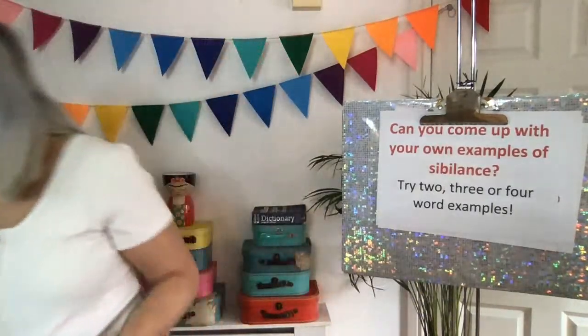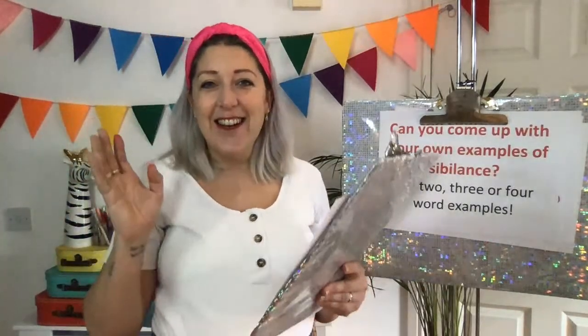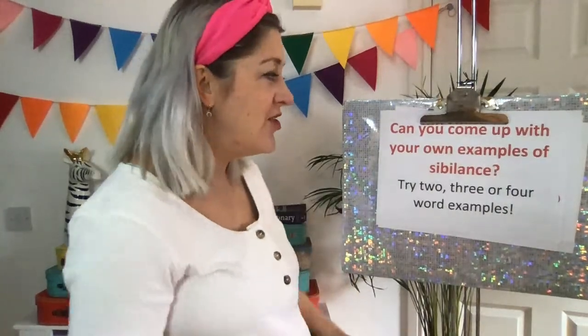Woof. So hopefully now you've got a good idea of what assonance and sibilance are. You might have an idea of why a poet would choose to use sibilance. Choose to use, of course, is an example of assonance. They're everywhere. You're going to be spotting them all over the place now. And I'd like you to think about doing today's challenge.